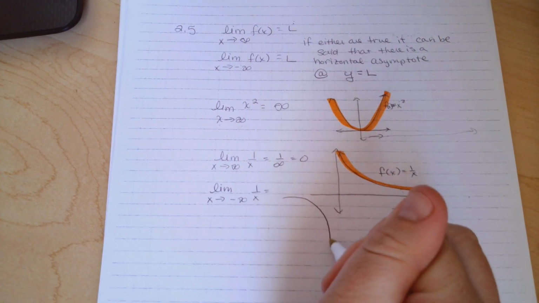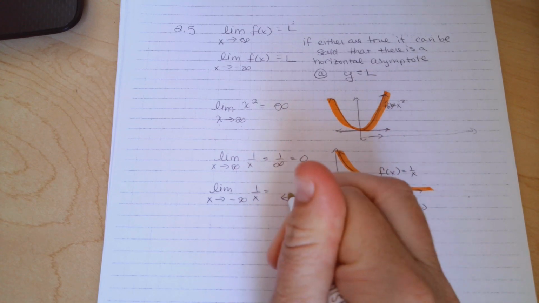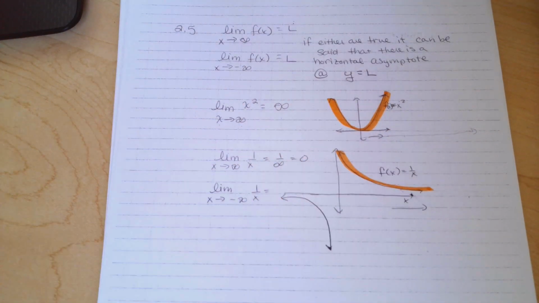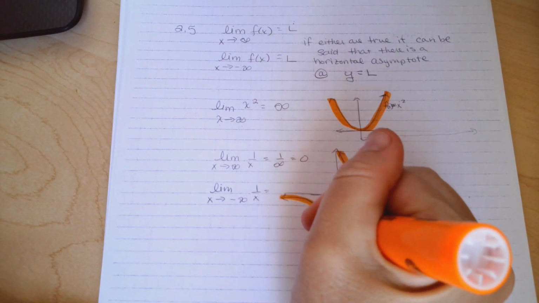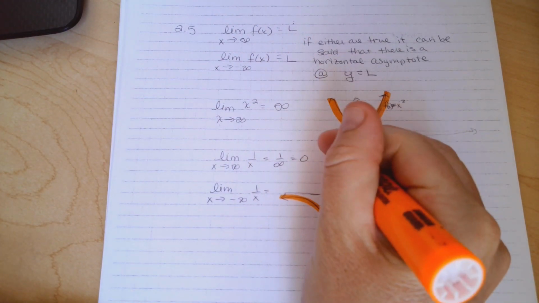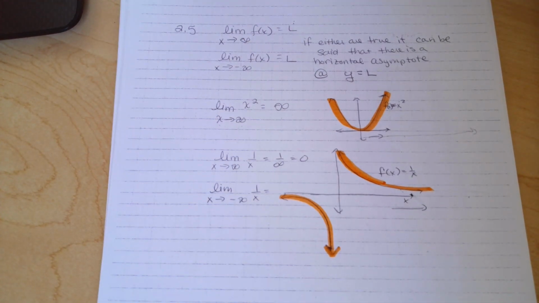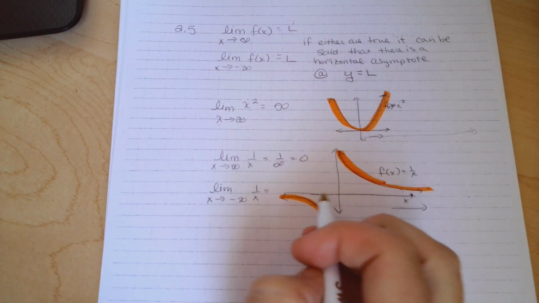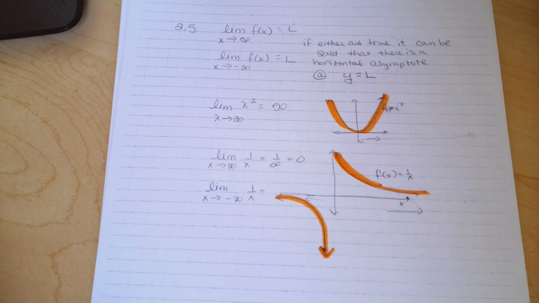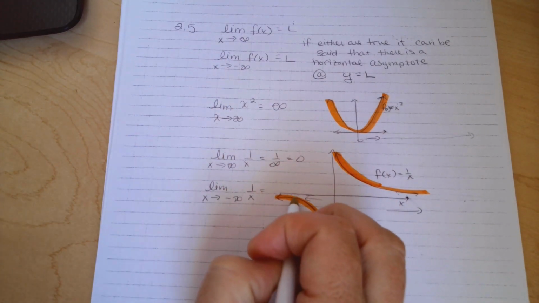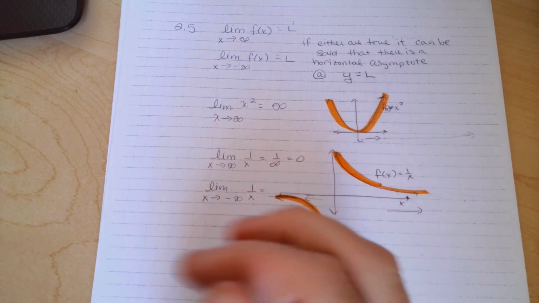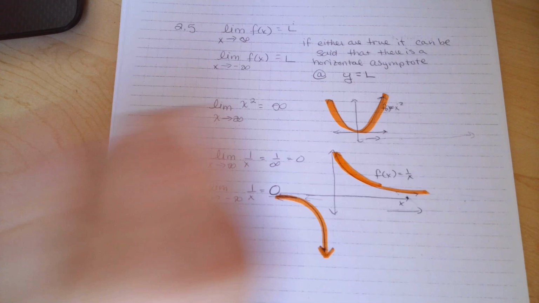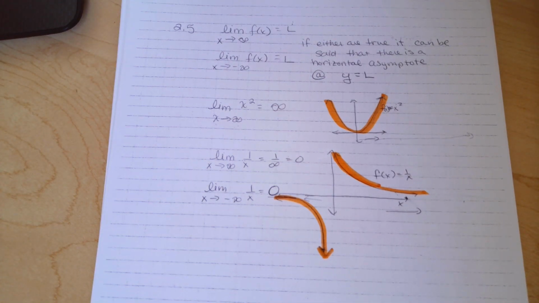Let's go ahead and look at the limit as x approaches negative infinity of 1 over x. And so we know that graph of 1 over x has this piece over here and this piece over here. And so as we can see graphically, as we travel down the x-axis towards negative infinity, this is going to become closer and closer to the x-axis, but never quite touch it. Okay, so the limit there is also going to be 0.